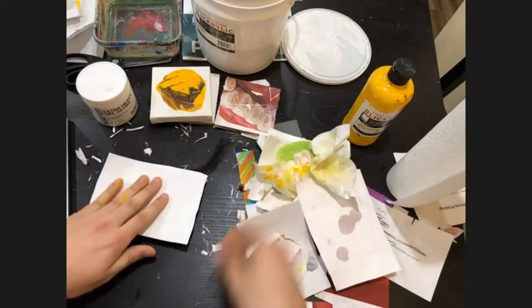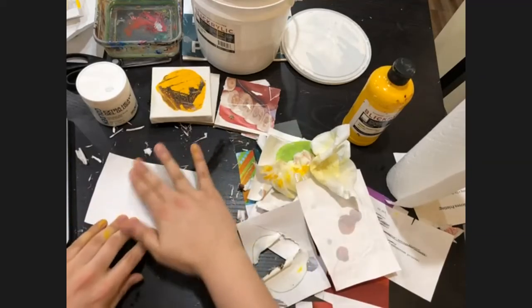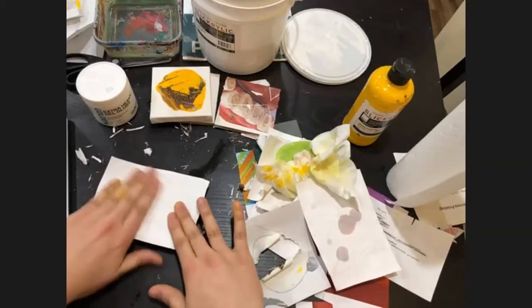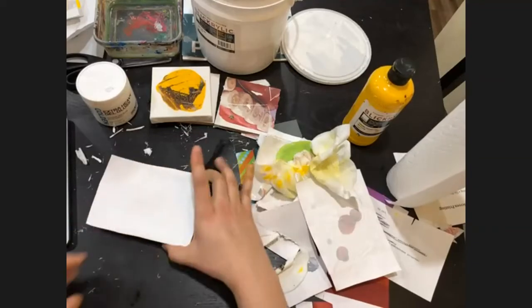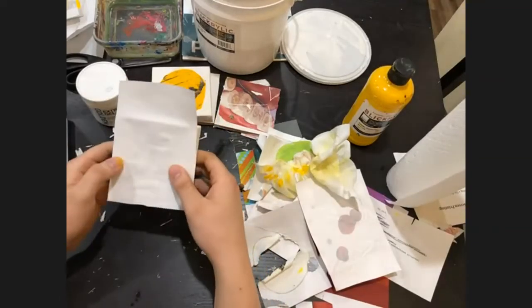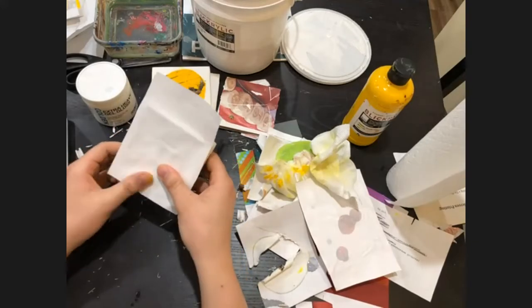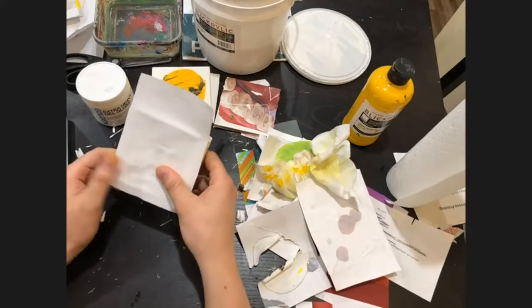You can also use the card scraper. And then all of these, you just gotta wait 8 hours or so. It kind of buckles as it's drying, which is alarming at first.